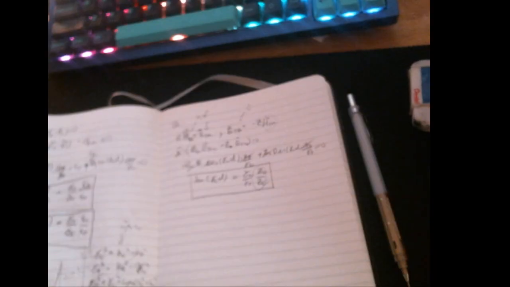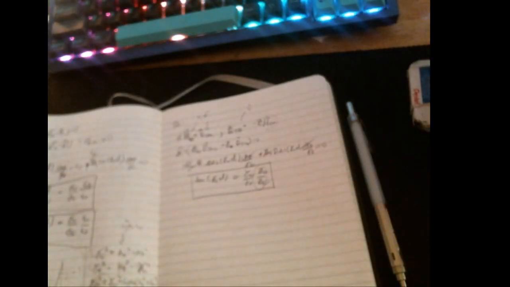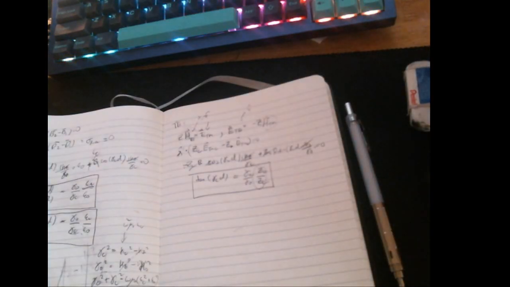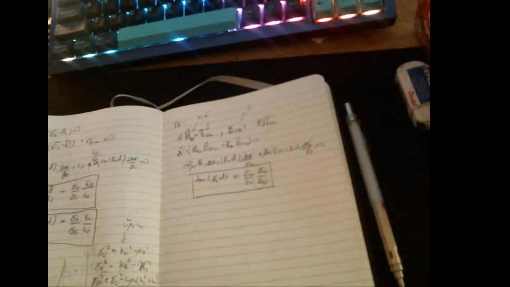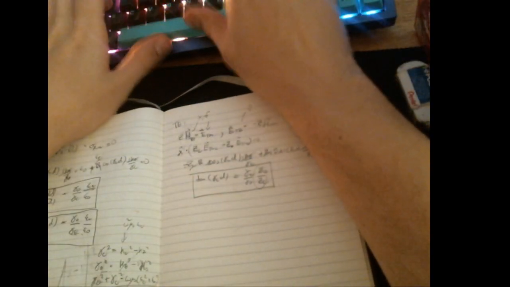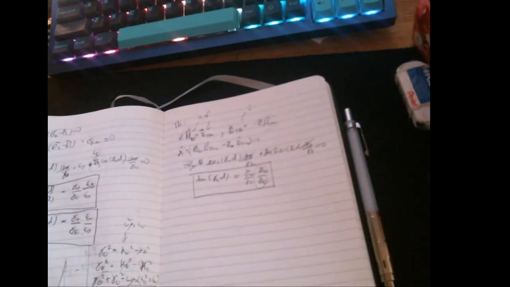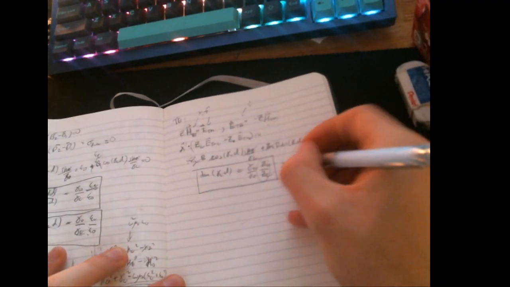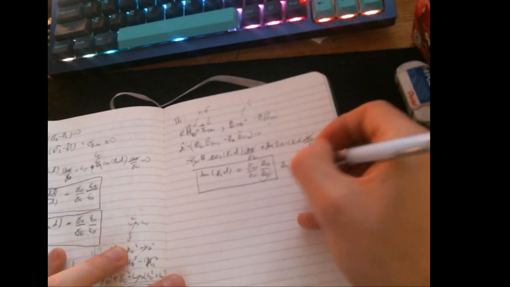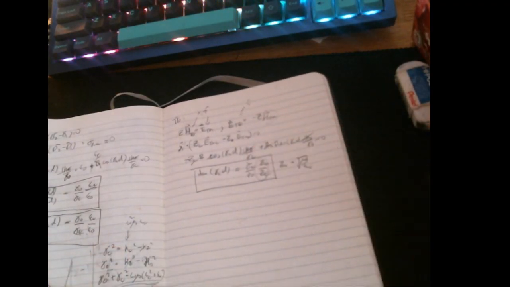And the impedance factor, I believe, I just need to double check the impedance of free space. I believe it is, yeah, Z naught is equal to the square root of mu 0 over epsilon 0.